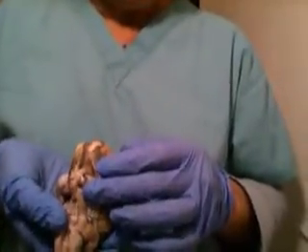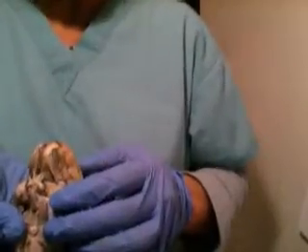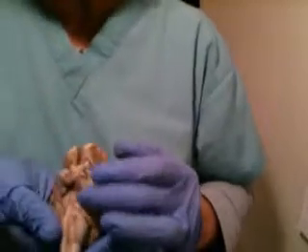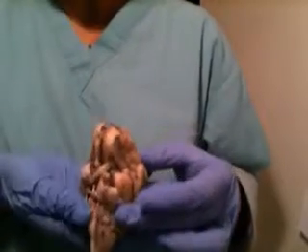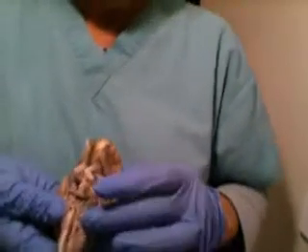Now, abducens is also next to the pons, a little bit below the pons. Okay, a little bit below the pons. Okay.